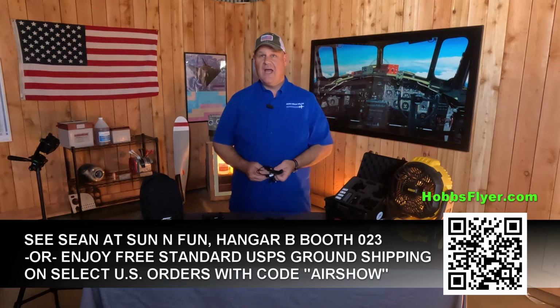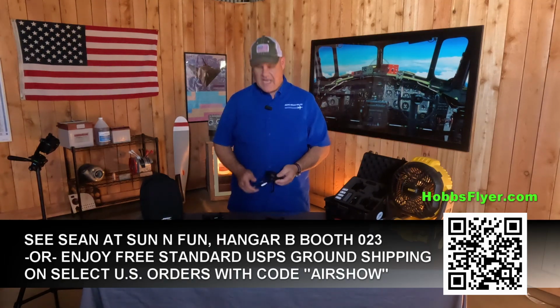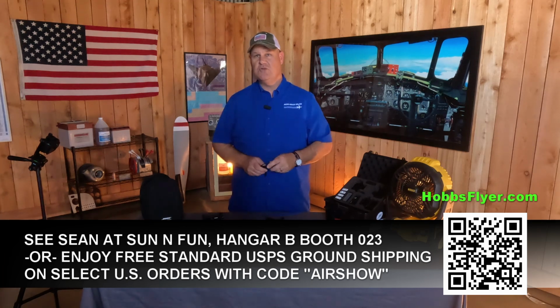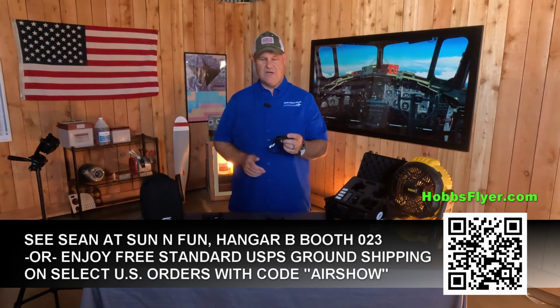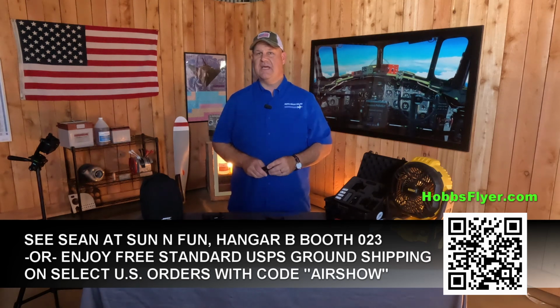To capture that audio in the cockpit, you're going to have some interface cables to capture that from the avionics and into your recording devices. Hobbsflyer.com is a great place to pick up your interface cables. Sean Huggins is the owner of that company. I met him at Sun and Fun a little over a year ago. He and I started talking about the projects that I was working on, and he said that he had the solution for me, and boy was he right.